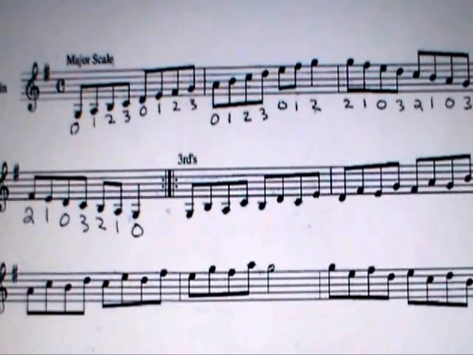Now don't worry if you can't actually read these notes straight away. You'll follow these notes very slowly, and in time you will learn to play without using this. And that's when you start to be able to read music.